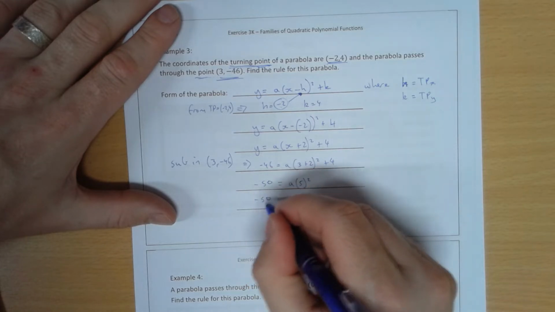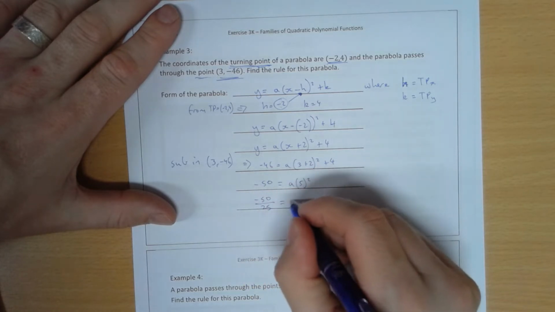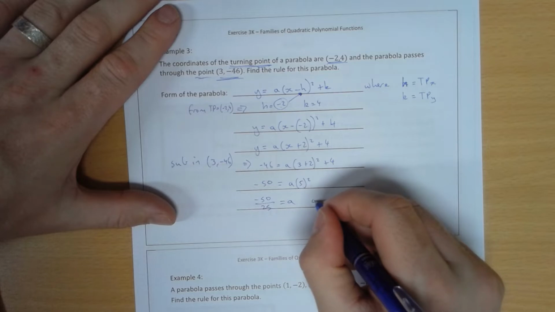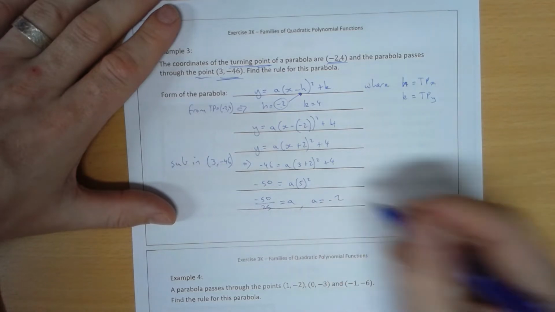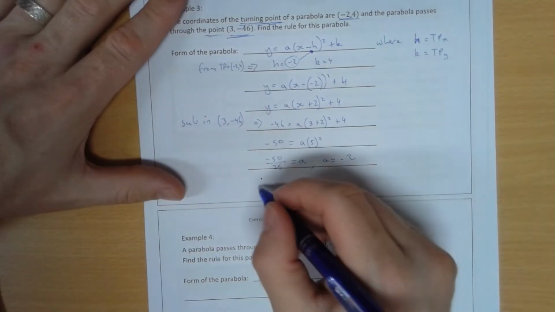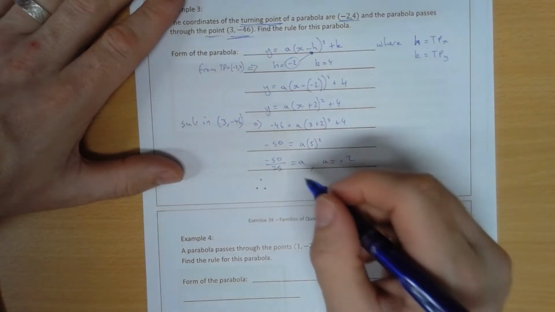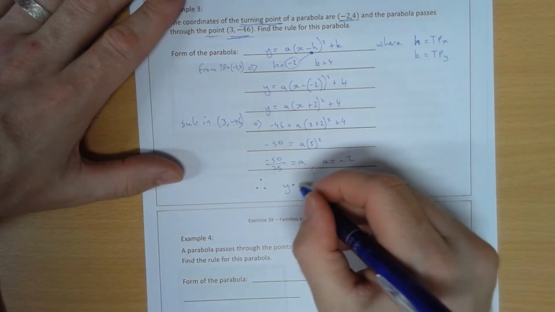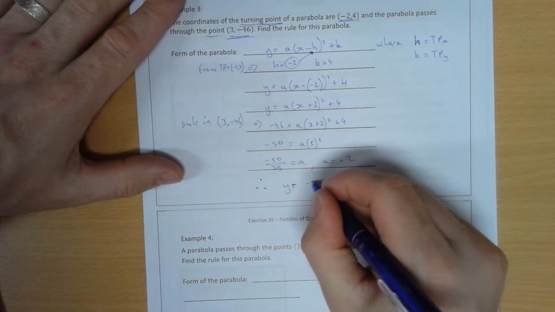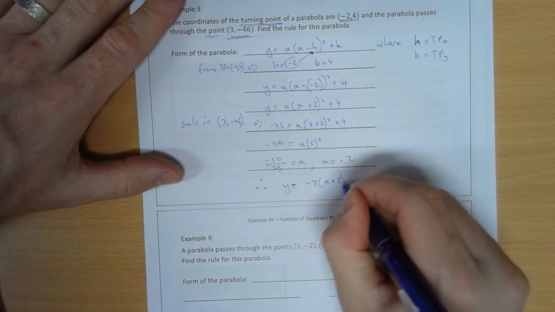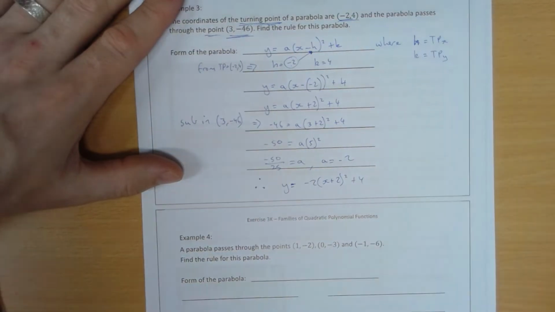So we get negative 50 on 25 equals a. So a is equal to negative 2. Therefore, we can now write our whole equation as y equals negative 2, x plus 2 all squared, plus 4.